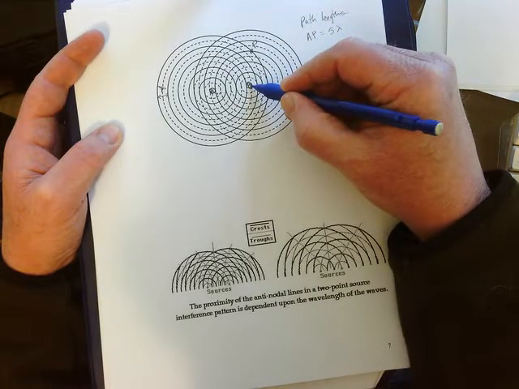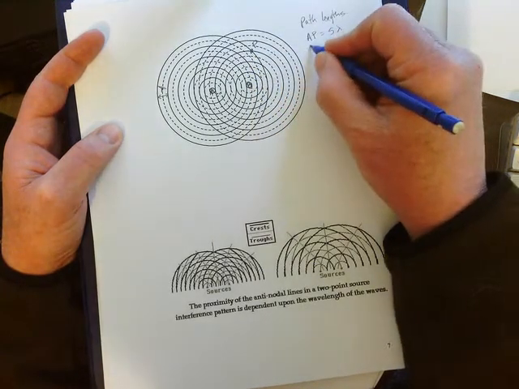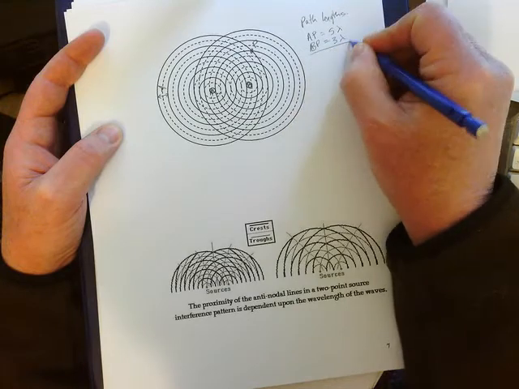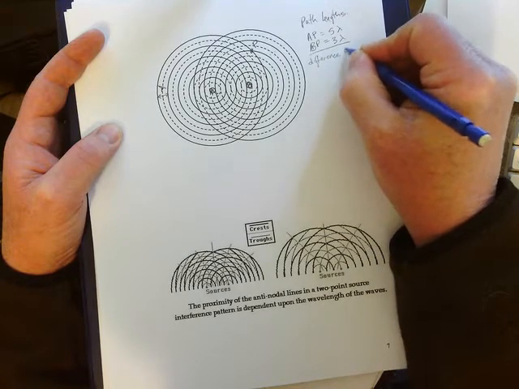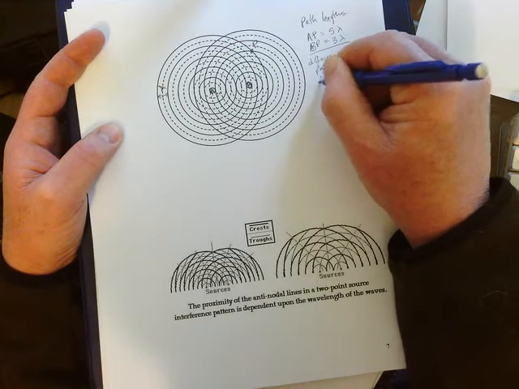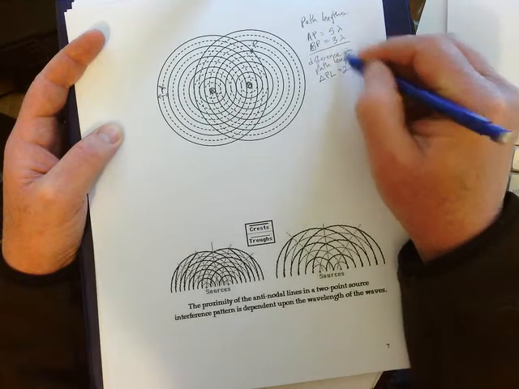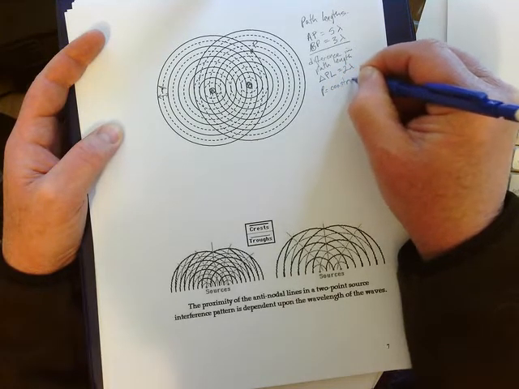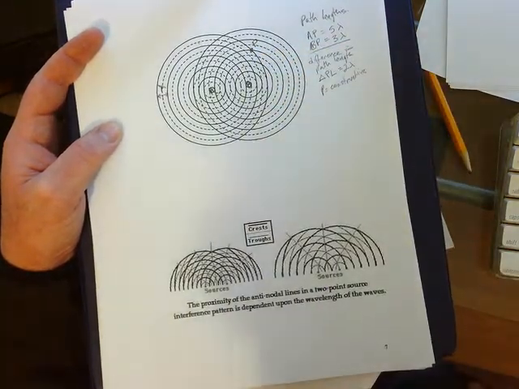Now, if I do it from B, I'm only going to count the ones that are centered on B. So there's 1, 2, 3. So B to P is 3 wavelengths. Now the difference in path length, we're going to use delta PL as an abbreviation, is equal to 2 wavelengths, because 5 minus 3 is 2. And at point P, we know it's constructive interference, because at P, I have 2 crests meeting each other.